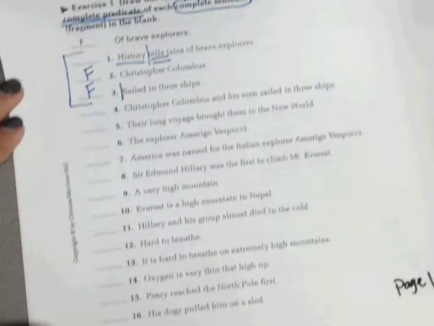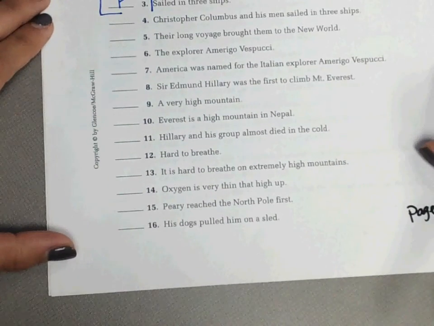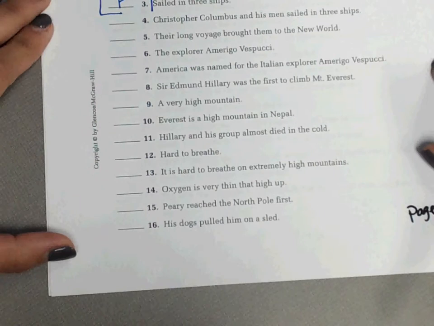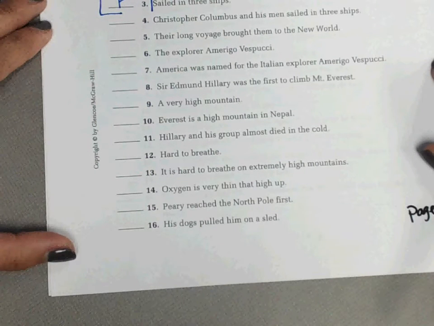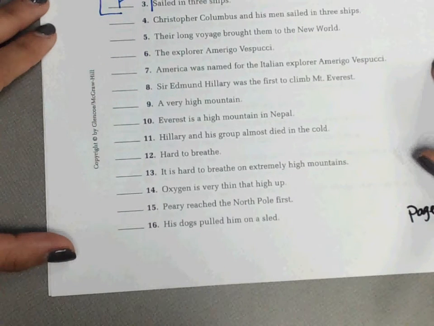At this time, I want you to go ahead and do 4 through 16 by yourself. You need to pause the video before moving on to the back part of this assignment.